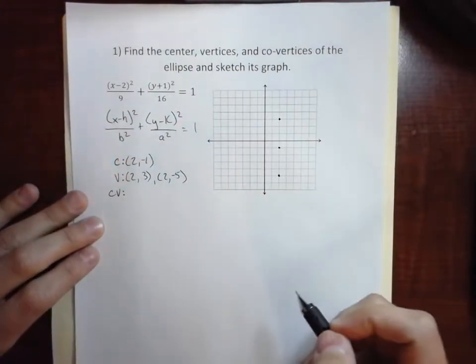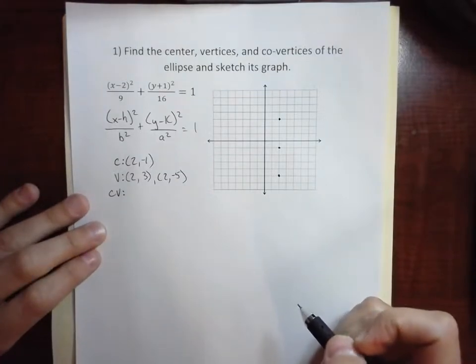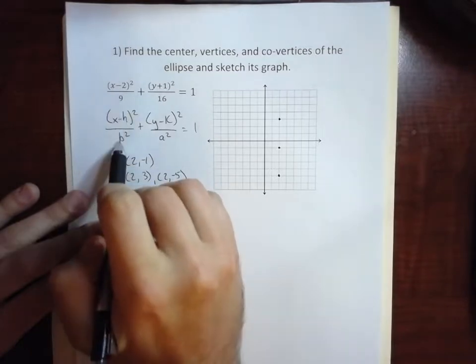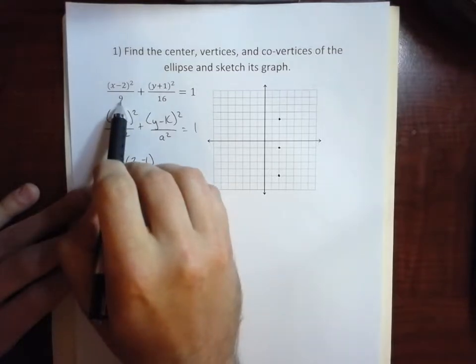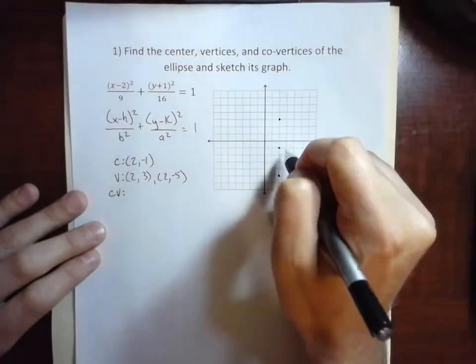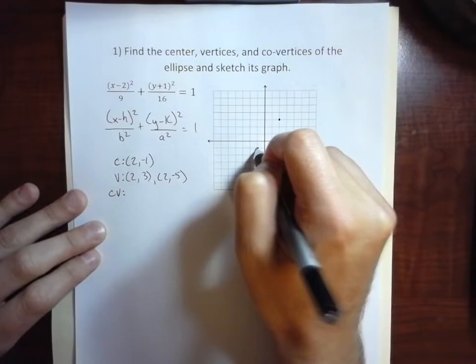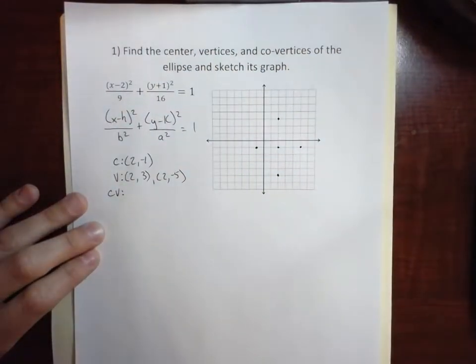Now let's get our co-vertices or our minor vertices. There's different ways we could describe those depending on the book or the source that we look at. That's where b comes in. So we're going to go over 3. Why 3? Because, remember, this is b squared. So if I go 1, 2, 3, 1, 2, 3, there are my minor vertices or co-vertices.